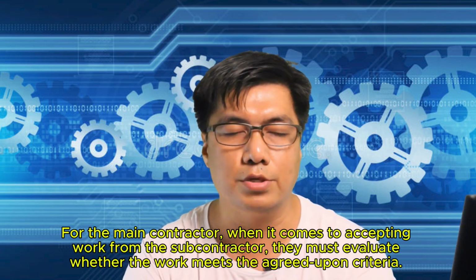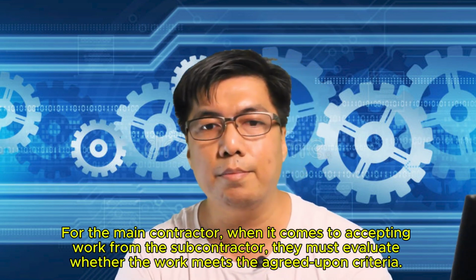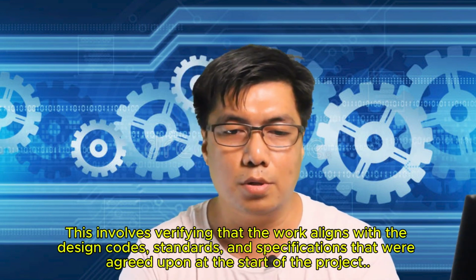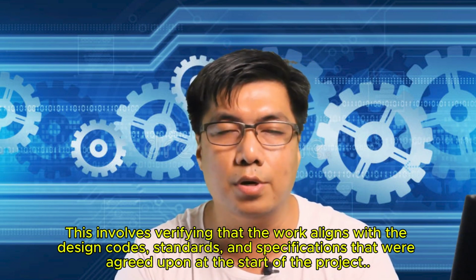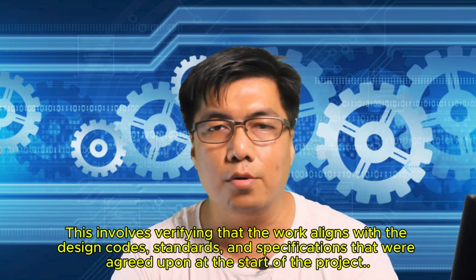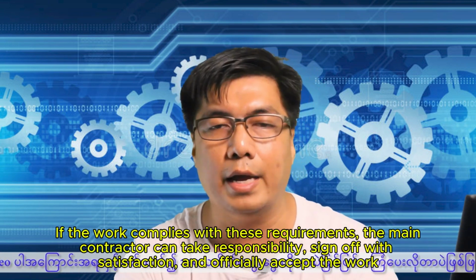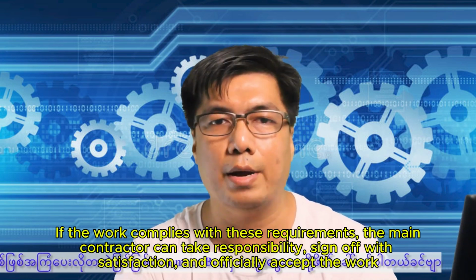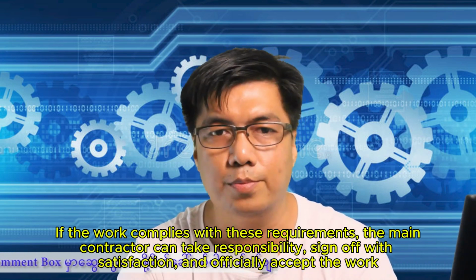it to them. For the main contractor, when it comes to accepting work from the subcontractor, they must evaluate whether the work meets the agreed-upon criteria. This involves verifying that the work aligns with the design codes, standards, and specifications that were agreed upon at the start of the project. If the work complies with these requirements, the main contractor can take responsibility, sign off with satisfaction, and officially accept the work.